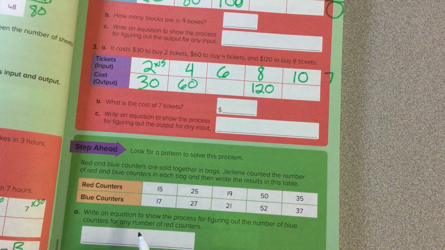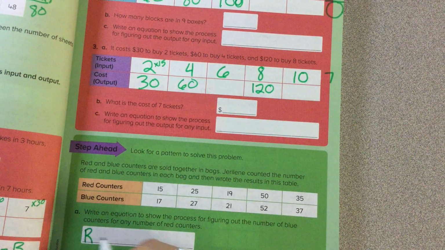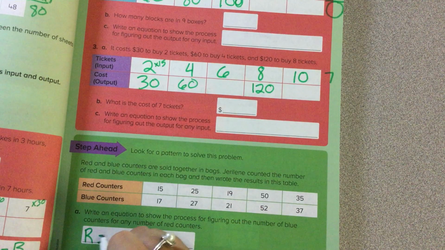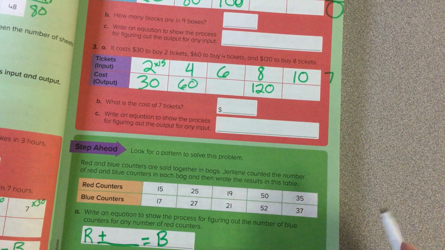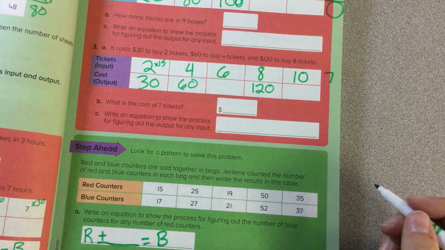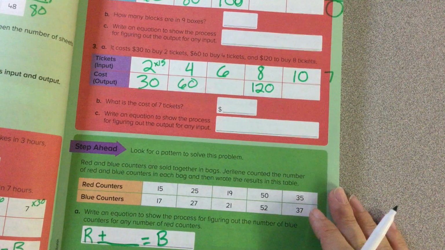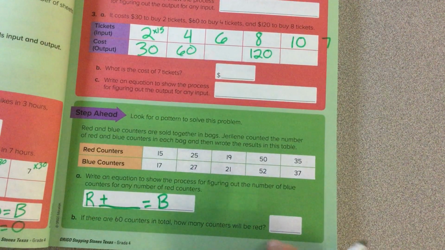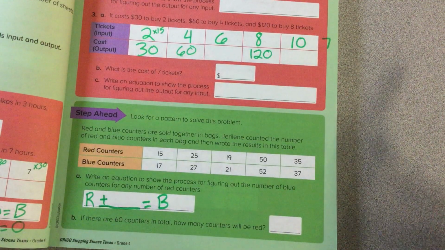You're adding. So it's going to be red plus something equals blue. And you also figure out for 60 counters in total, how many counters will be red. That's one thing you're going to have to try to figure out. Okay? Step ahead. Put on your problem-solving brains for that one.